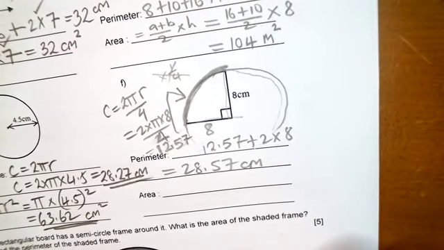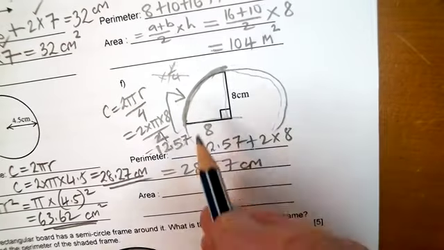Okay, the area. Now the area is a nice simple one, really, because it's just a quarter of a circle.